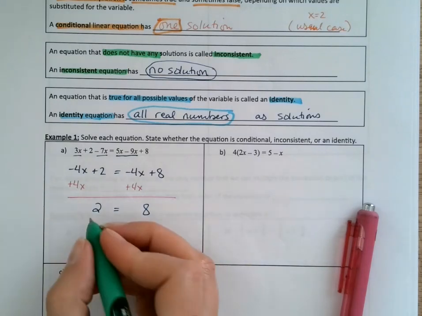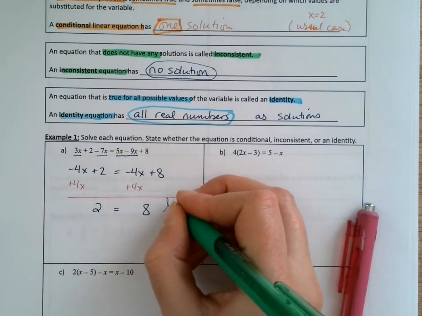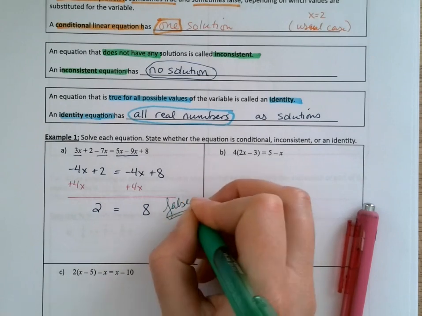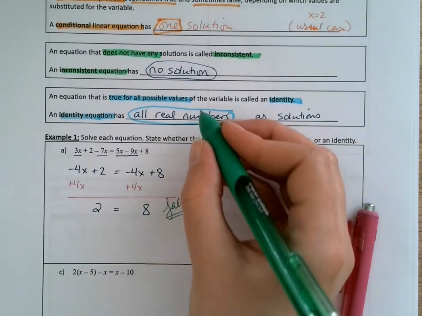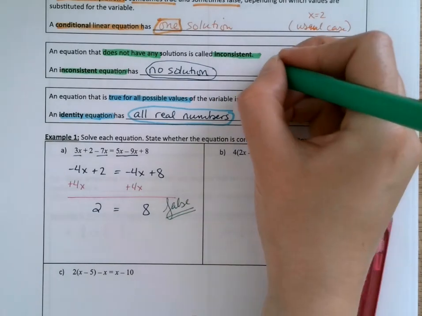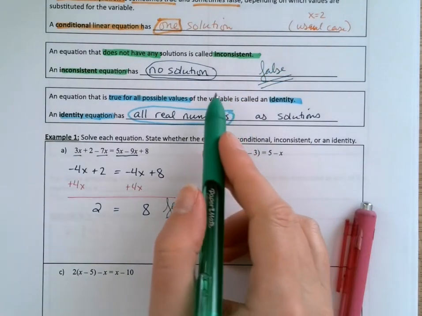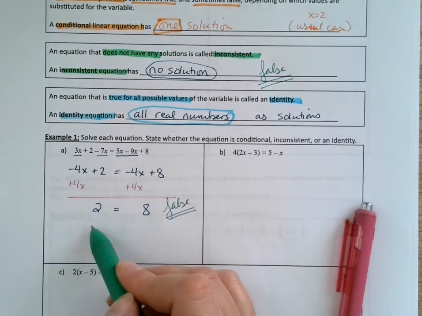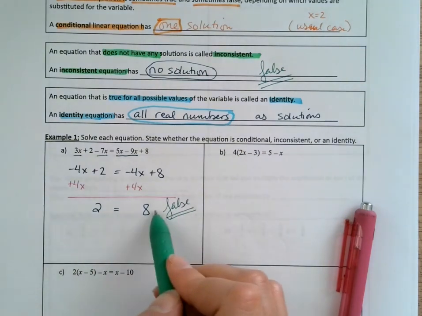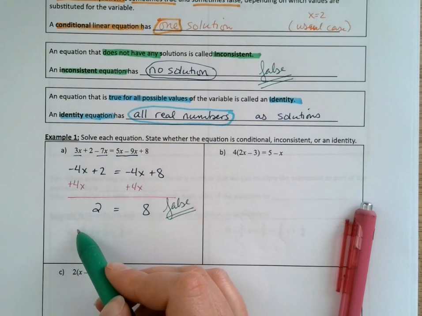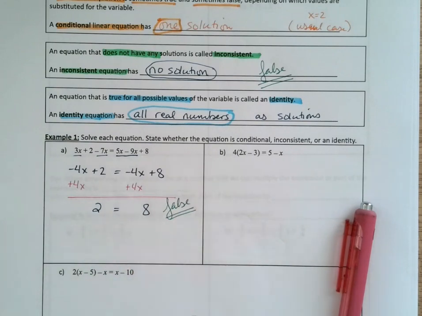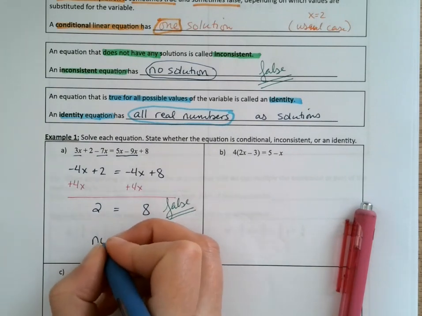Now in this statement, 2 equals 8, this is false. And so that's going to be a key factor for the inconsistent case. These are false. Make that note up ahead. Those are false. You did not get something where you got x equals, and you did not get a true statement. That means there's going to be no solution to these. So I have to write that. So the answer is that there is no solution.